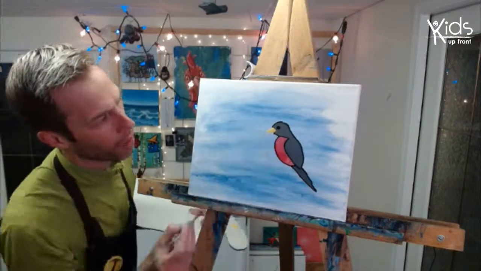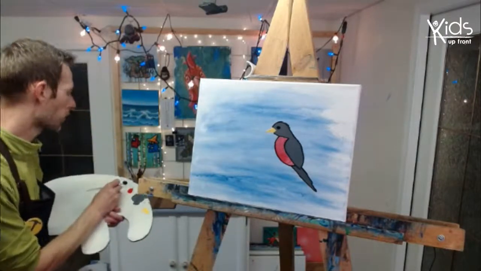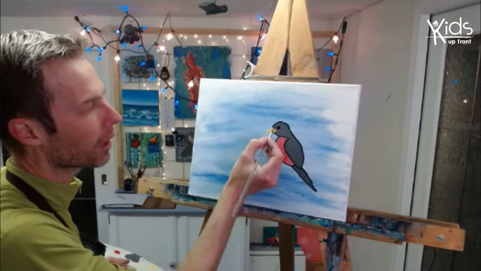Now, a real robin, that's already a little too big. But I like big eyes on my animals. I think they look cute with big eyes. So I'm going to make it a little too big.